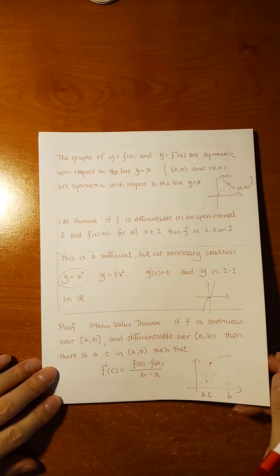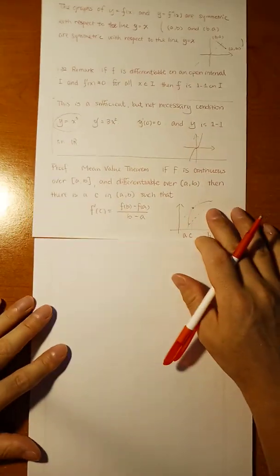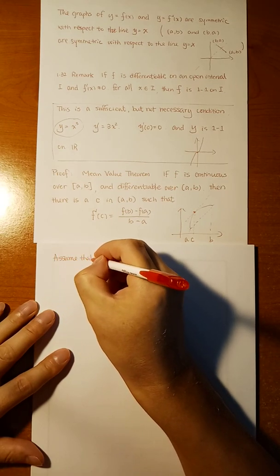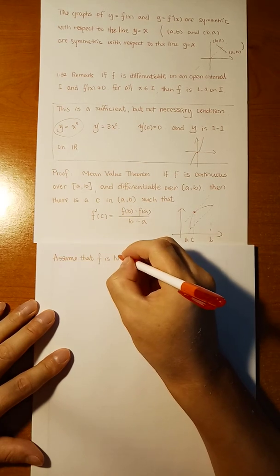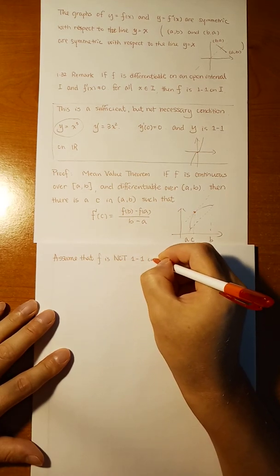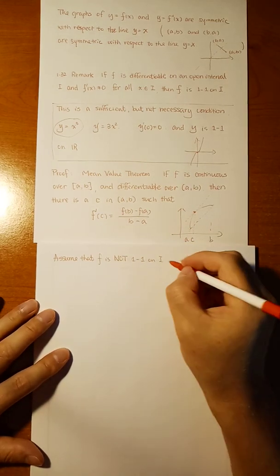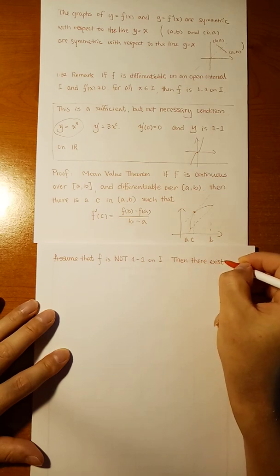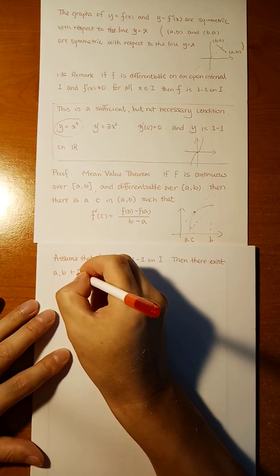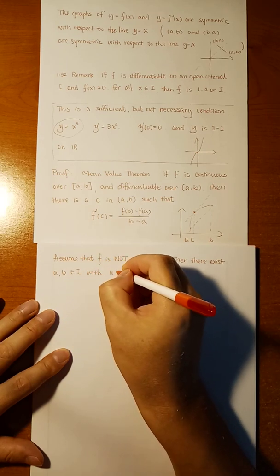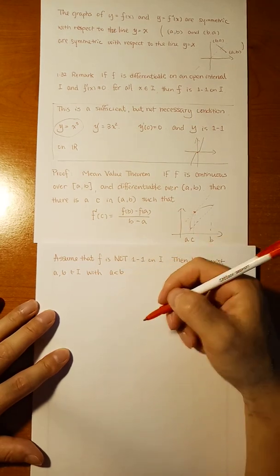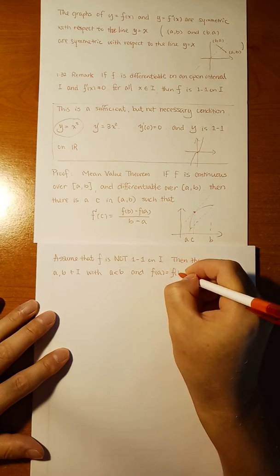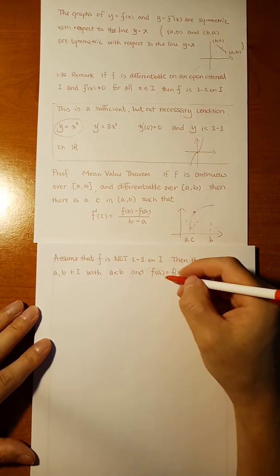Okay, so we are going to use the mean value theorem in this proof. Assume that f is not one-to-one on this open interval I. Not one-to-one, then there exist a, b in this open interval with a less than b (or a greater than b, either way) but a is less than b and f(a) is equal to f(b). So it's not one-to-one.